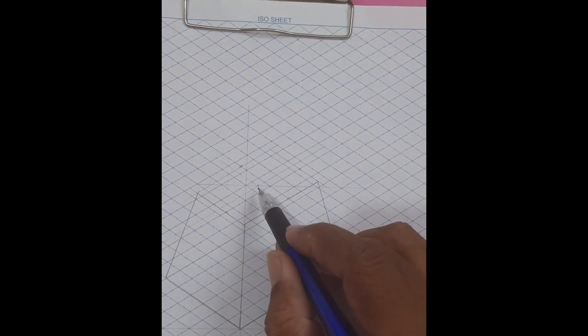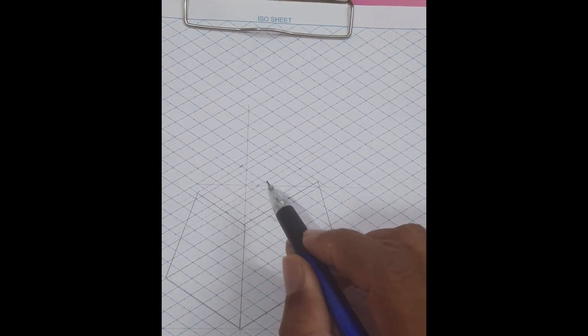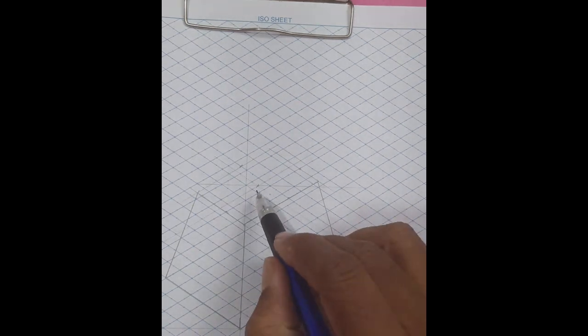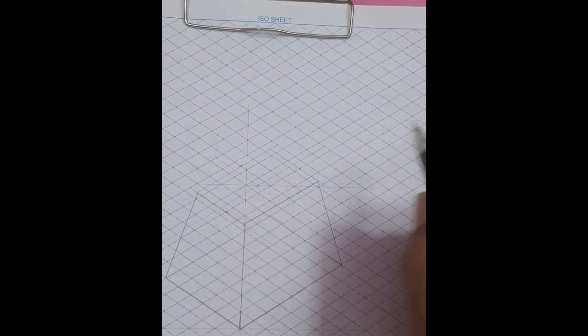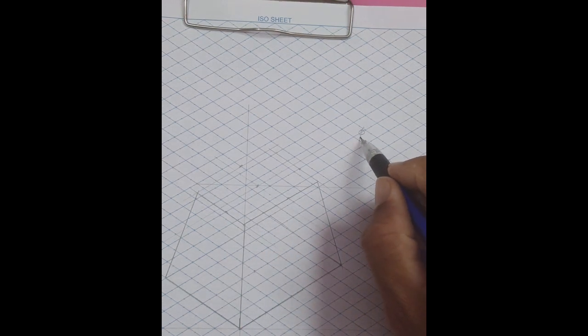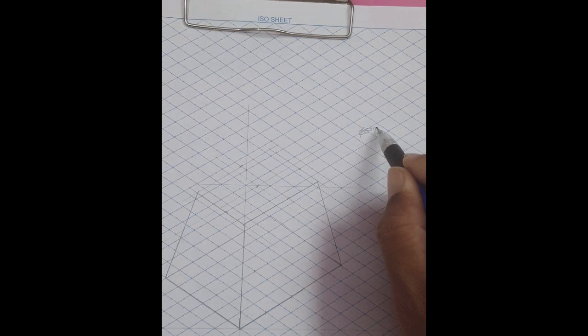Now over this you need to draw the hemisphere. You get a center point here. From this center point, we mark 2.5 units because the diameter is 50 mm.